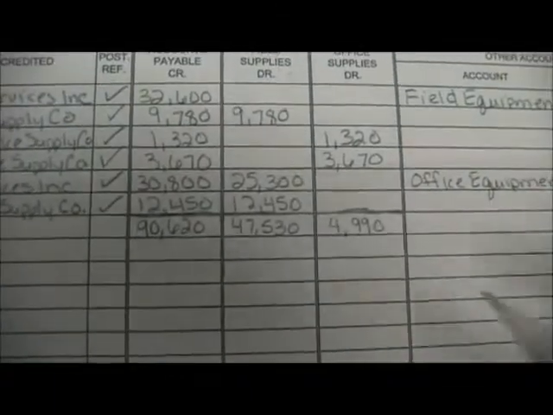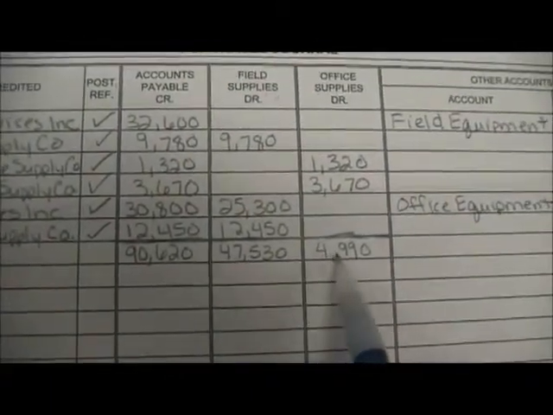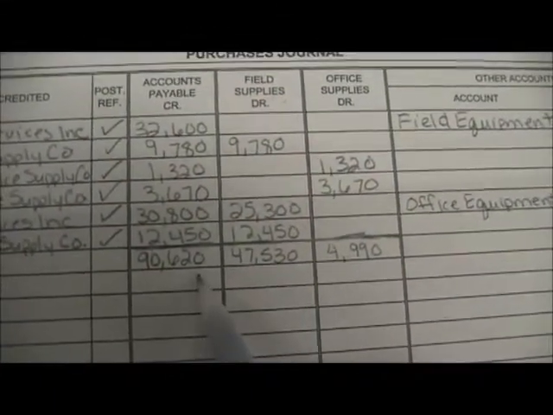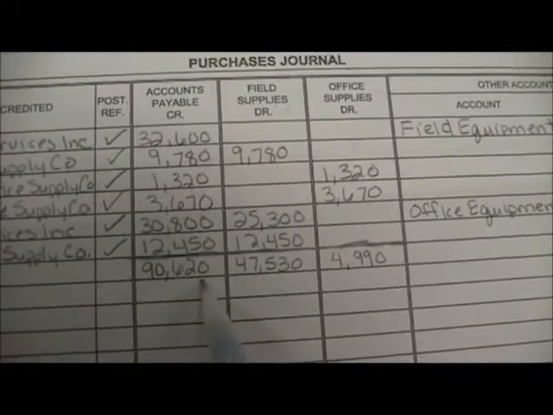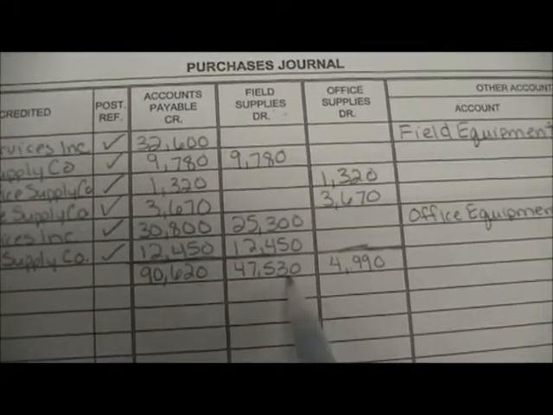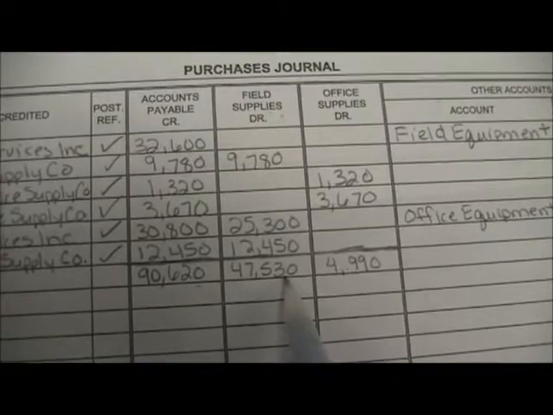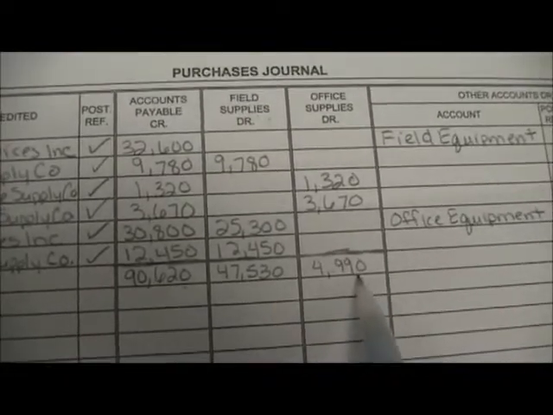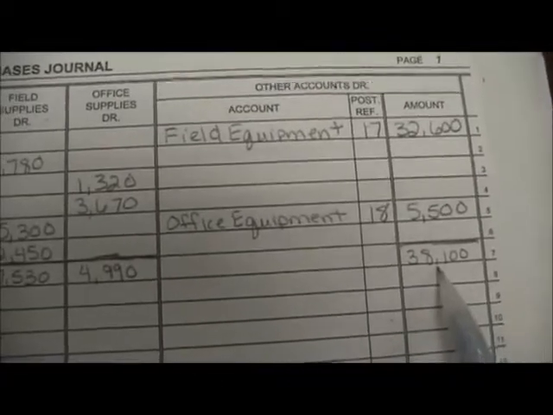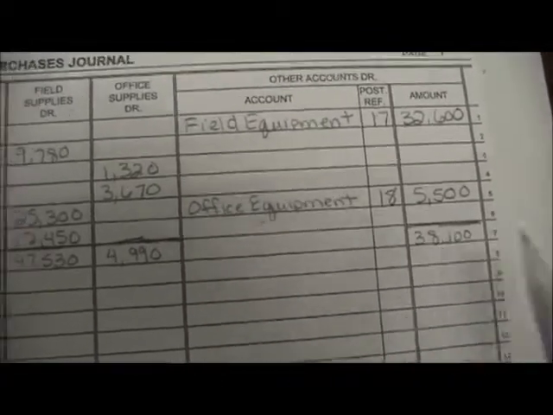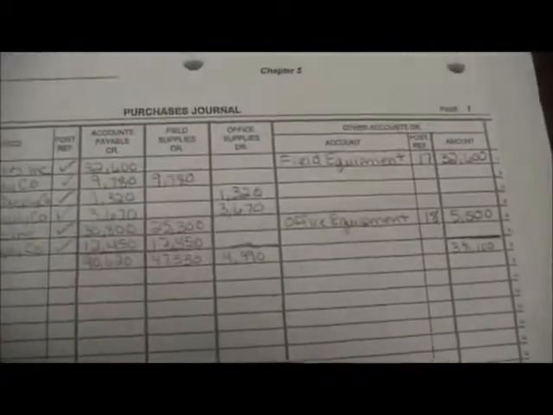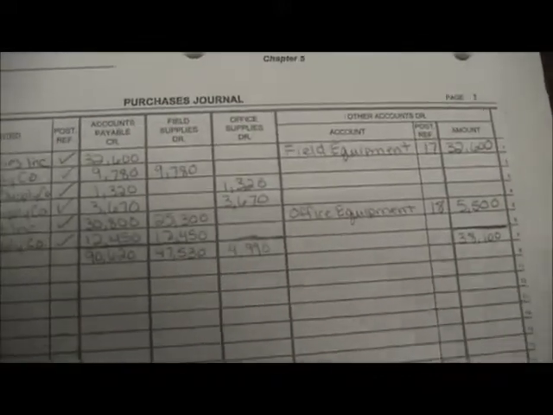Okay, once you have them totaled, go ahead and write the totals under each column. Accounts payable credit, $90,620. Field supplies debit, $47,530. Office supplies debit, $4,990. And then other, $38,100.